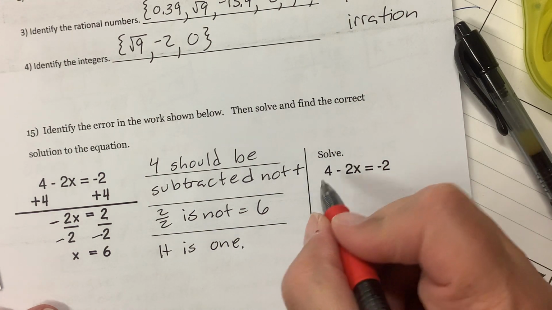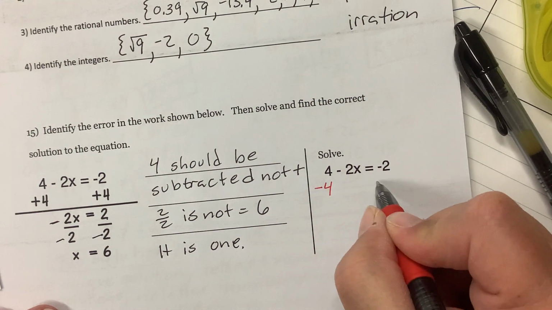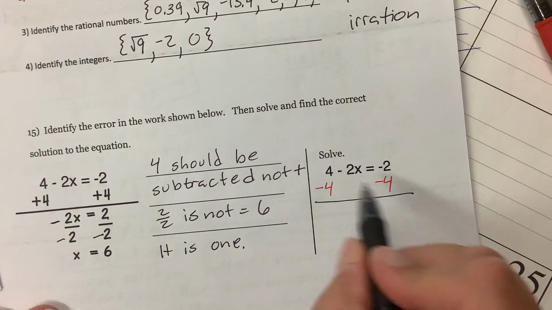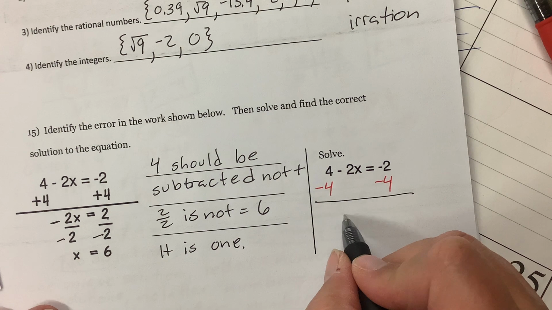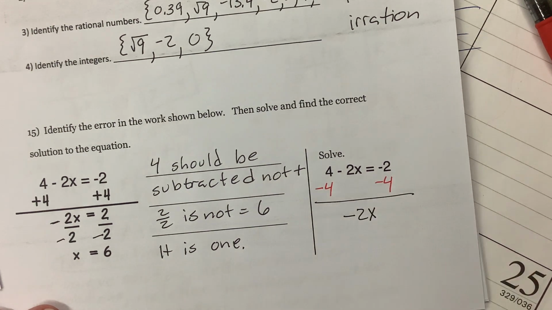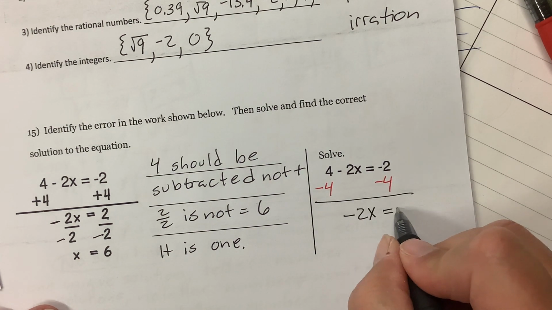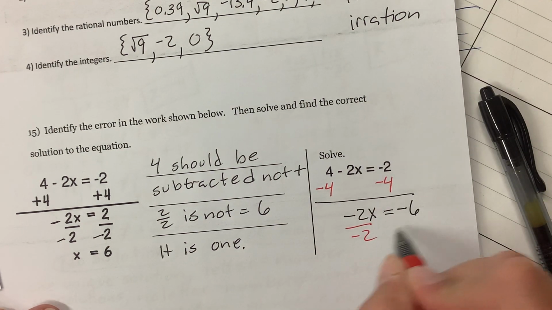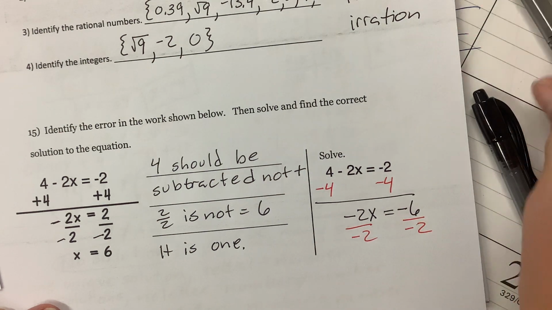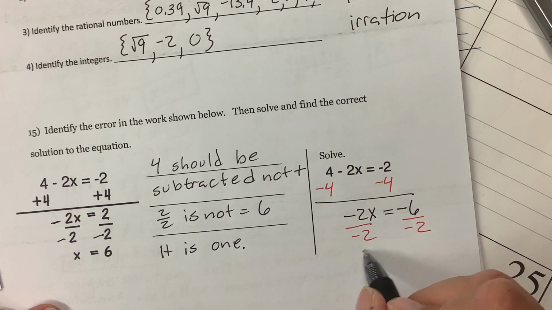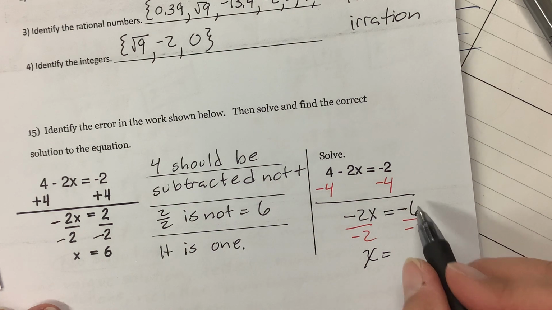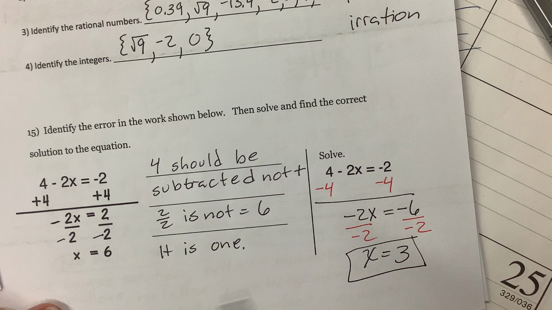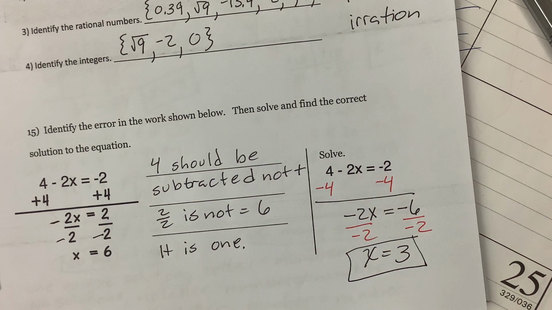First of all, that 4 should be subtract 4 from both sides. And now, the minus sign goes with the 2, so it should be minus 2x, or negative 2x, equals negative 6. Okay, divide both sides by negative 2, and negative divided by negative is positive 1x equals negative 6 divided by negative 2 is positive 3. And that was a lot. There was a lot wrong with that problem.